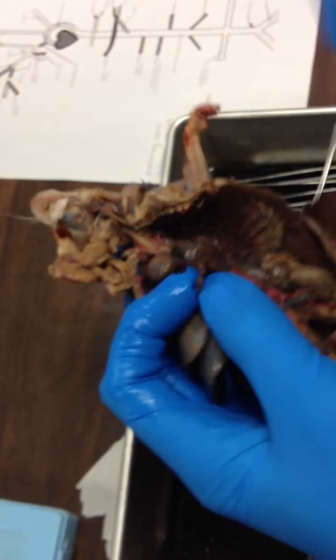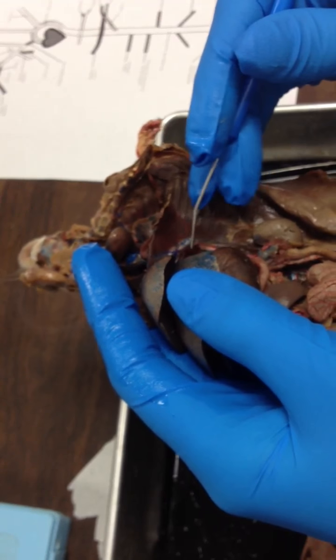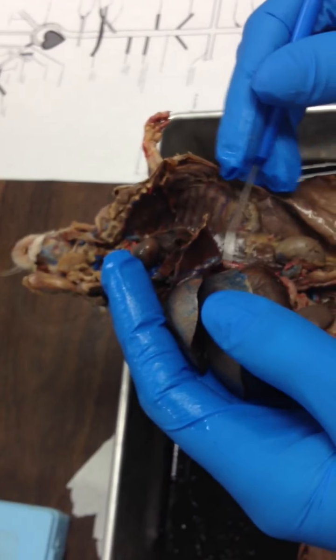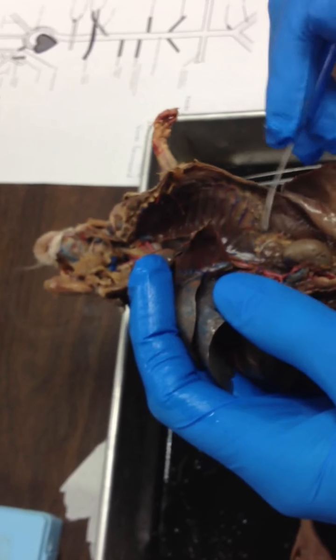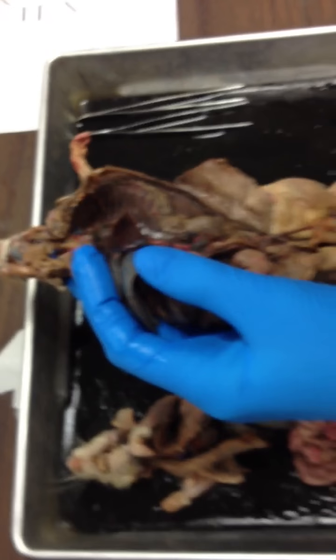So you can either follow your descending aorta down or pick an organ and find the artery in it and trace that back to the descending aorta. That might be easier than trying to follow it off of the aorta. So that's your phrenic.